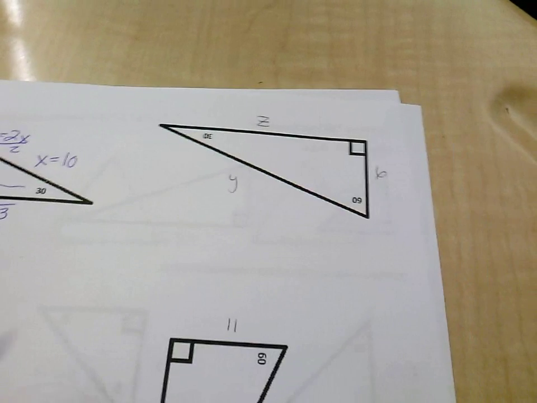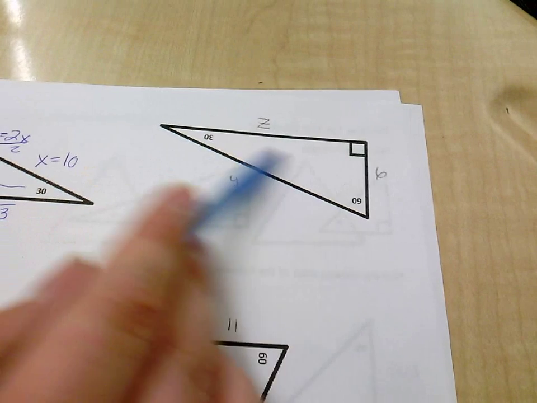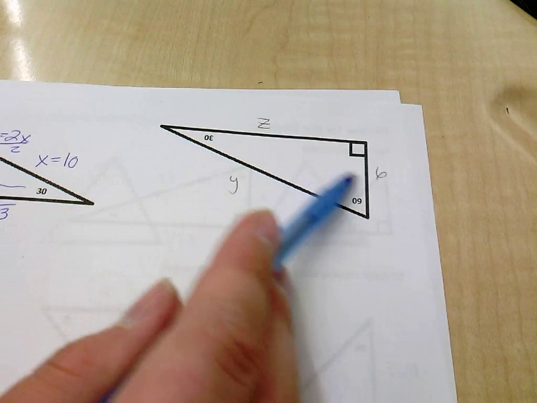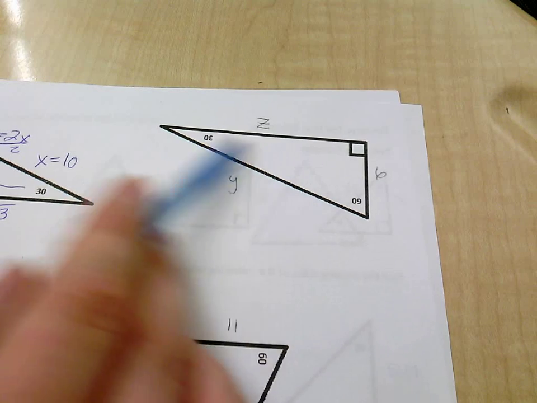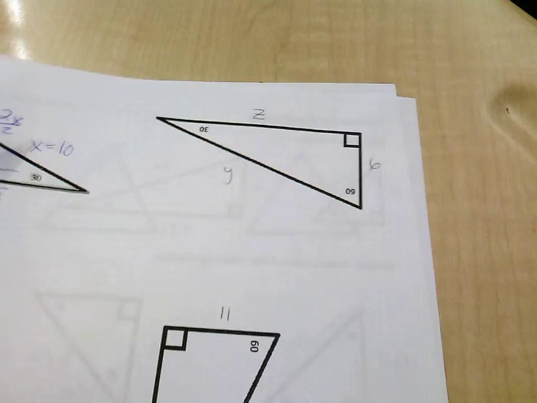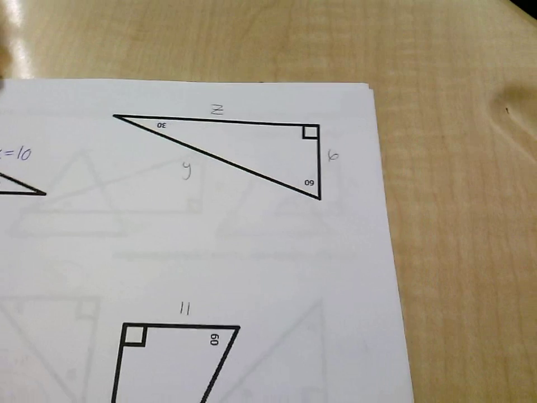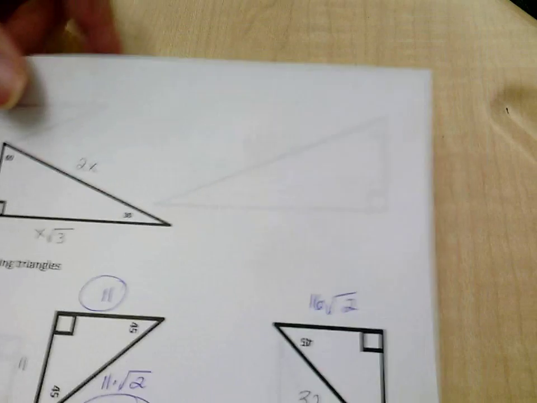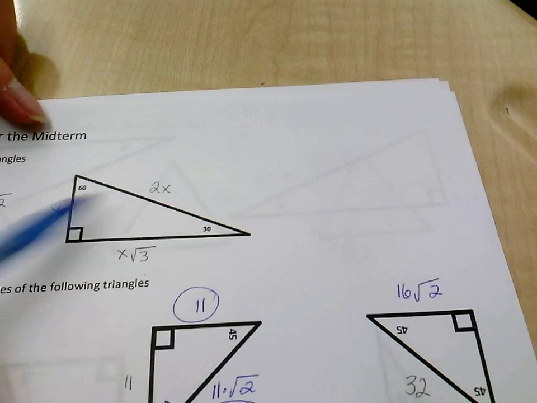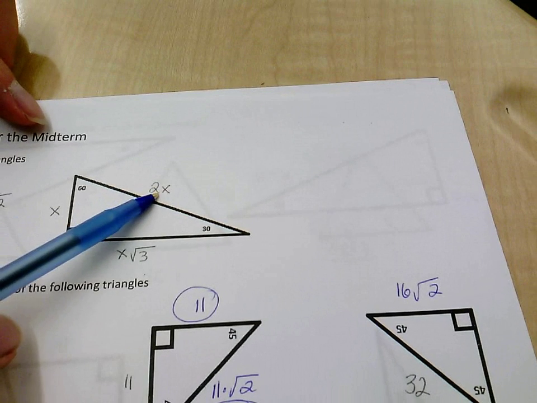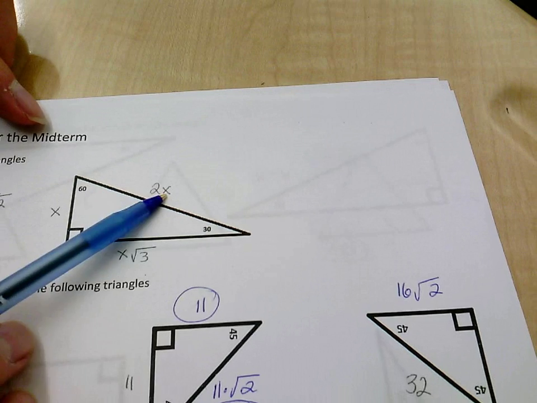This next one, you can see that we already have the smallest side. So if you have the smallest side already, you can just take that smallest side. To get the hypotenuse, you multiply it by 2. So in this case, it'll be 6 times 2.